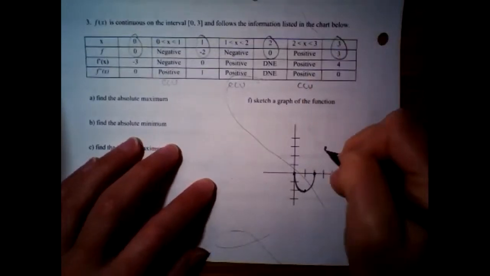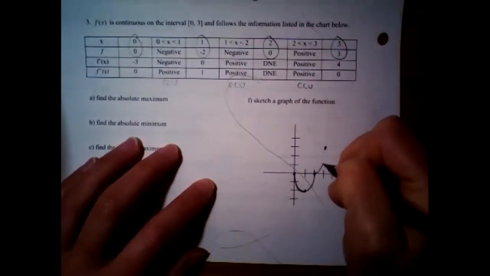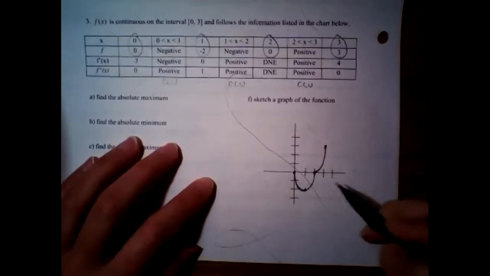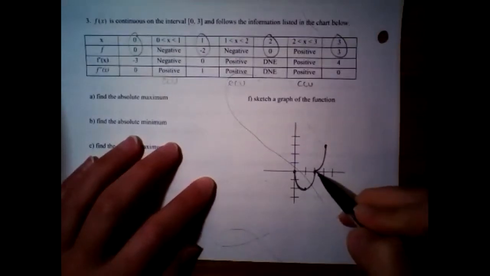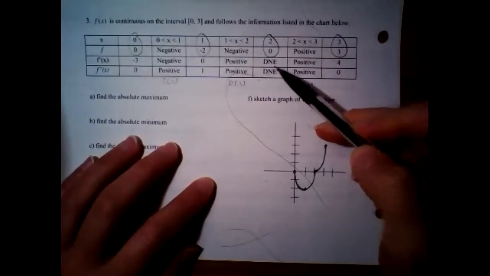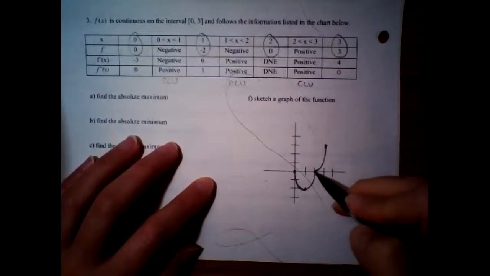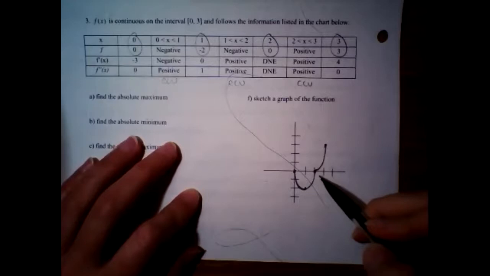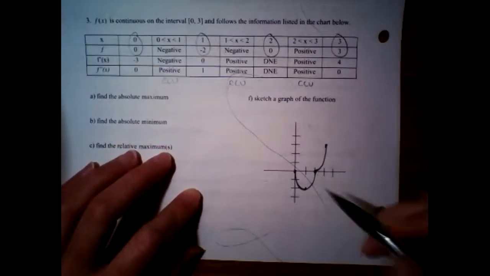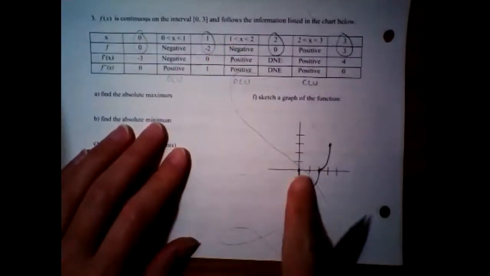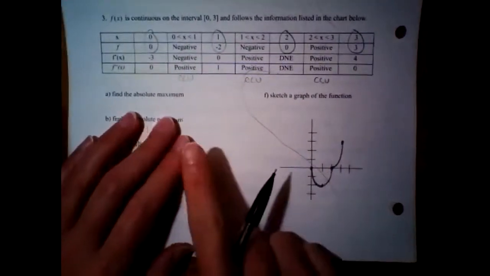So when you connect these 2 points, you still need to make it be concave up, which causes you to have a sharp edge there, which, look, in the chart, you can't get a derivative or a second derivative at 2, and that's because of that sharp edge that happens there. So that makes sense with what's in the chart. So I'm going to use all of this to draw my graph, and then I'm going to use the graph to answer all the questions.